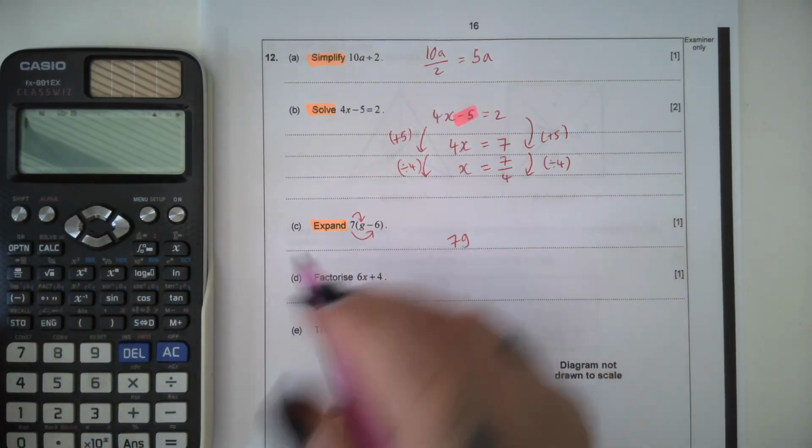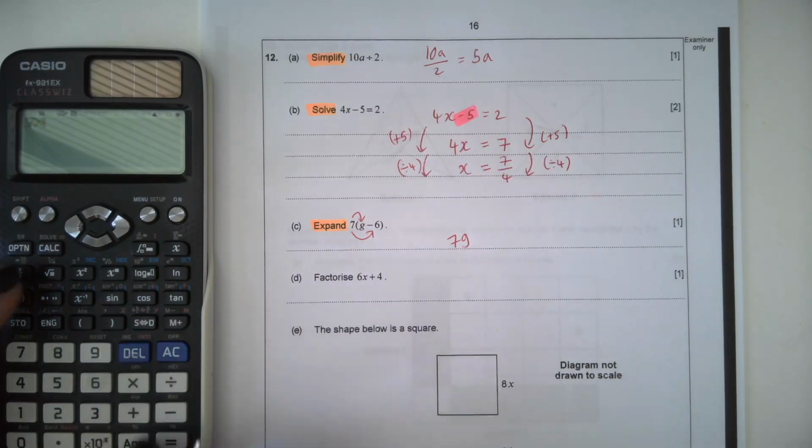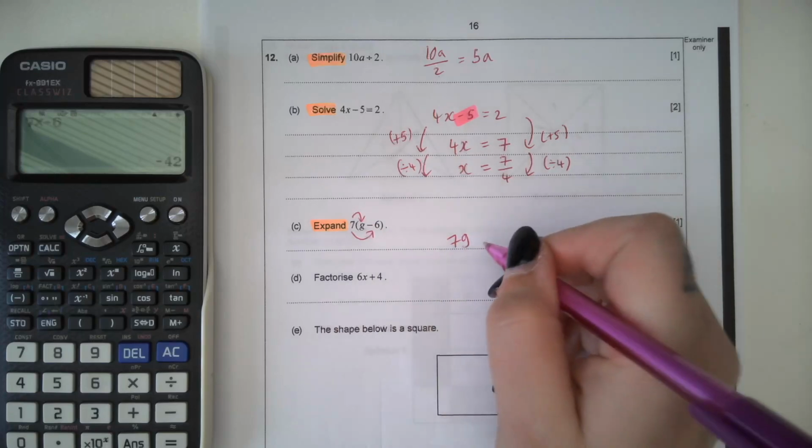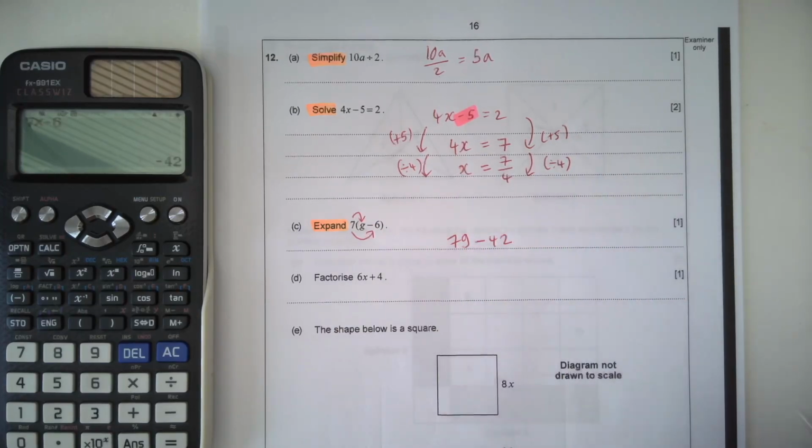Remember, you have a calculator. If you're not great with negative numbers, put it in your calculator. So that is negative 42. So I write negative 42 next to my 7G. Part D.